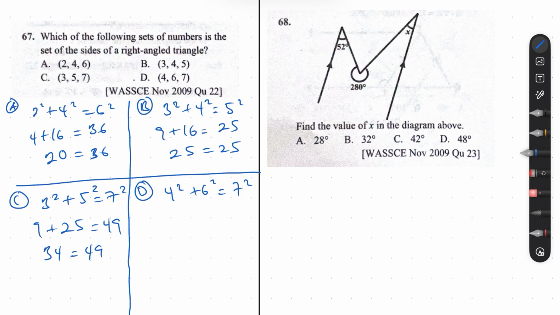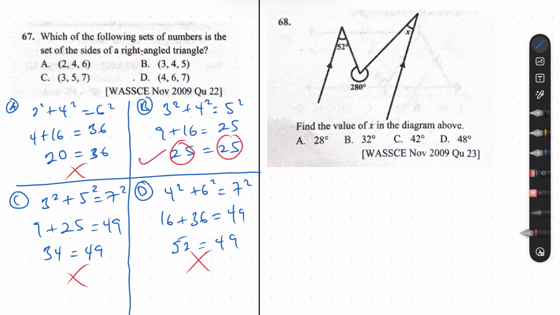So we have 16 plus 36 should give us 49, and this is 52 equals 49. Also weird, right? So which one is the only correct one? The only correct one is B, because we have 25 equals 25. All the rest are not correct. So the answer is B.